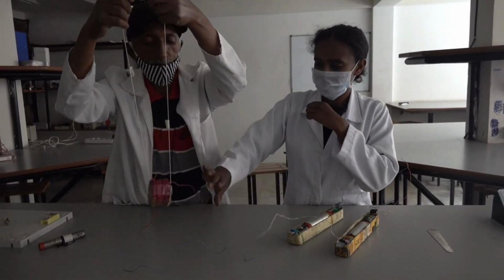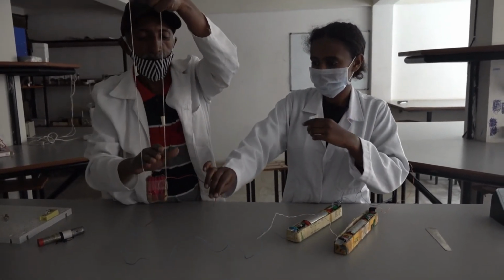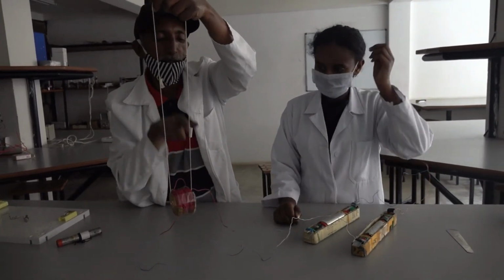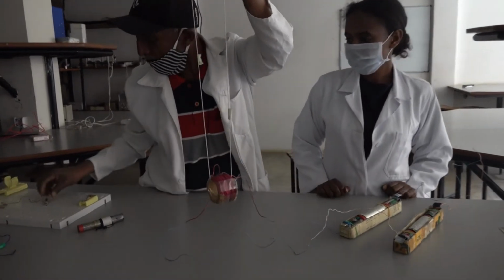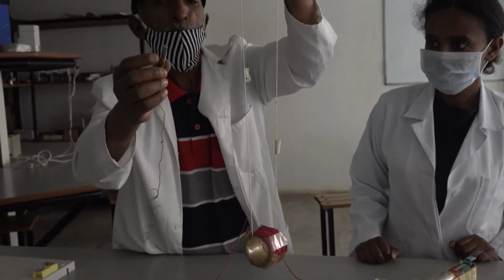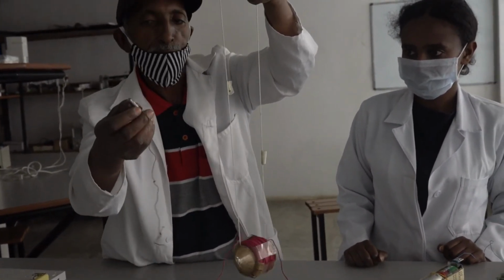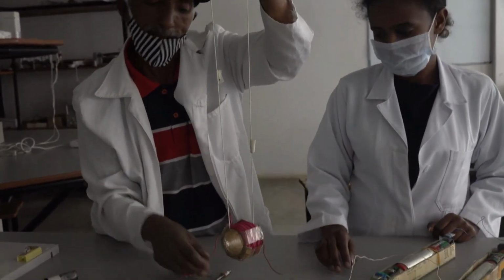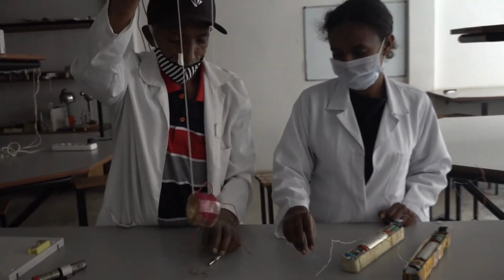Right hand rule of a coil or a solenoid. When current flows like this, my thumb points towards the North Pole. If this is the North Pole, then it must repel this North Pole, and this end of the magnet must be pulled into it. That's it. Ready?